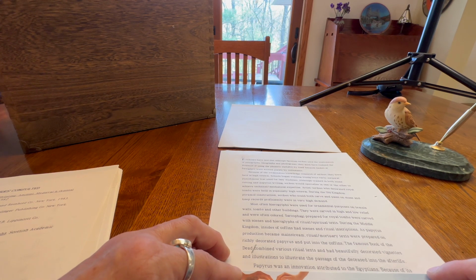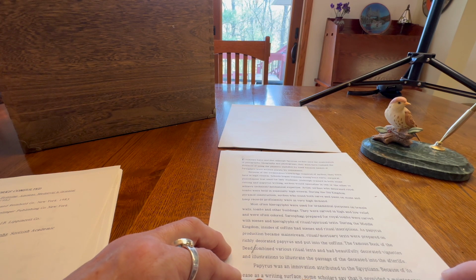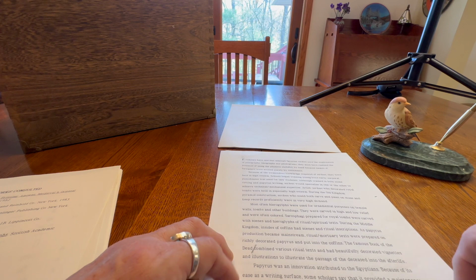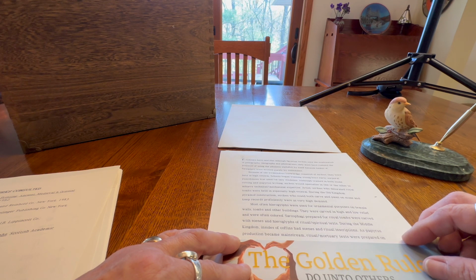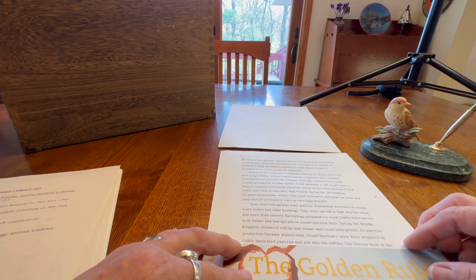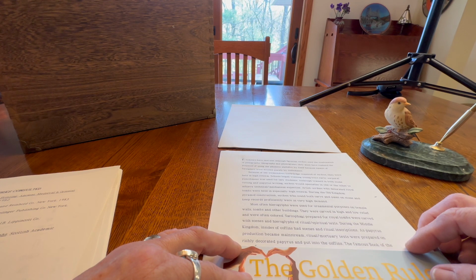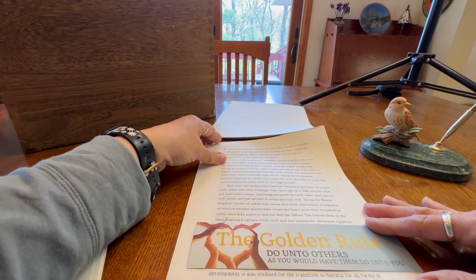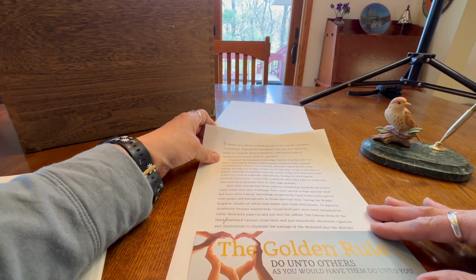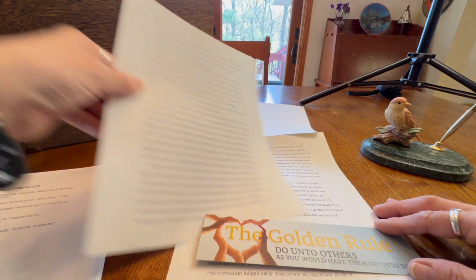Papyrus was an innovation attributed to the Egyptians. Because of its ease as a writing surface, some scholars say that it provided a maintenance of the status quo in hieroglyphic writing and thus was responsible for the rather slow development of the consonantal alphabet and the continuance of pictographs and ideographs with the consonantal alphabet. Papyrus development is also credited for the transition to hieratic for all forms of writing and to demotic for business writing.